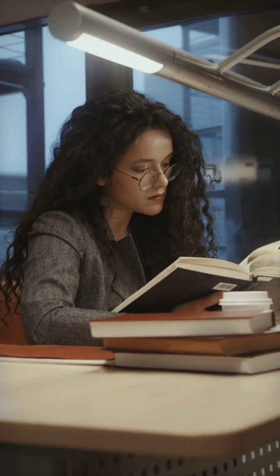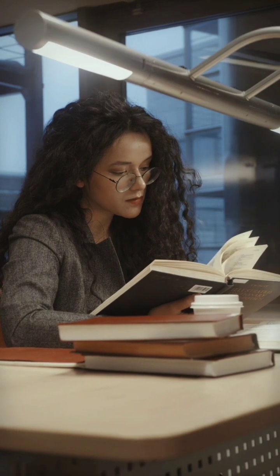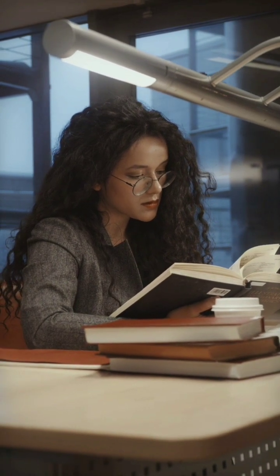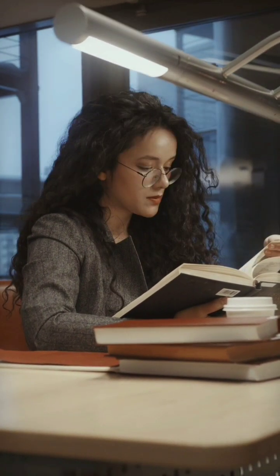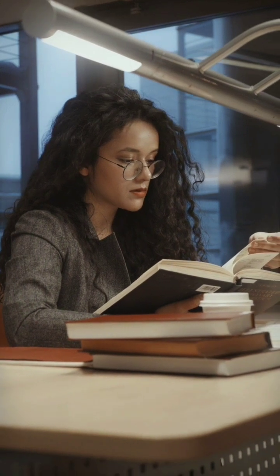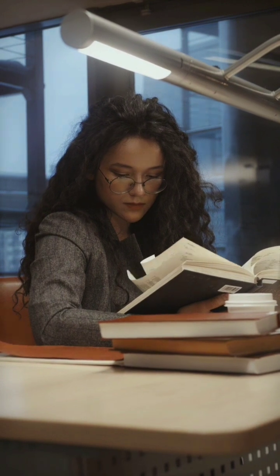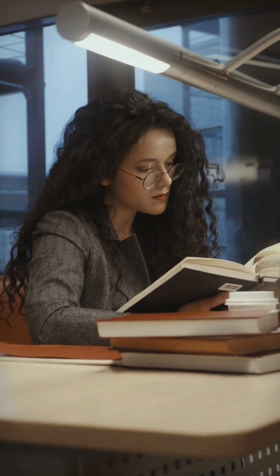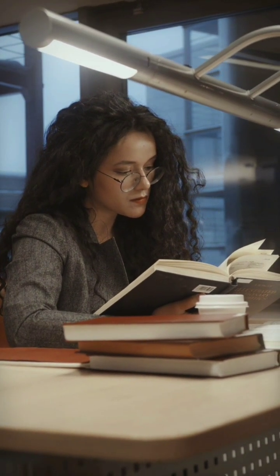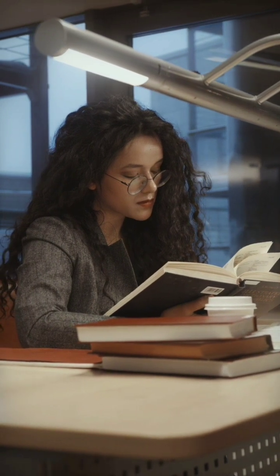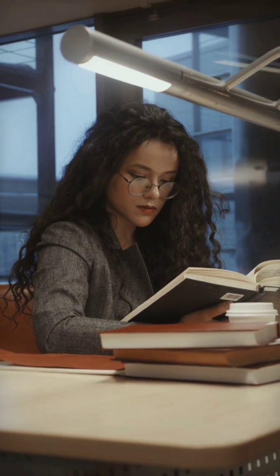Disadvantages of APA reference style. 1. Learning curve. APA style can be challenging to learn initially, especially for students new to research and writing at the college level. There are specific rules to follow for formatting, in-text citations, and reference lists, which may require additional time and effort for mastering.